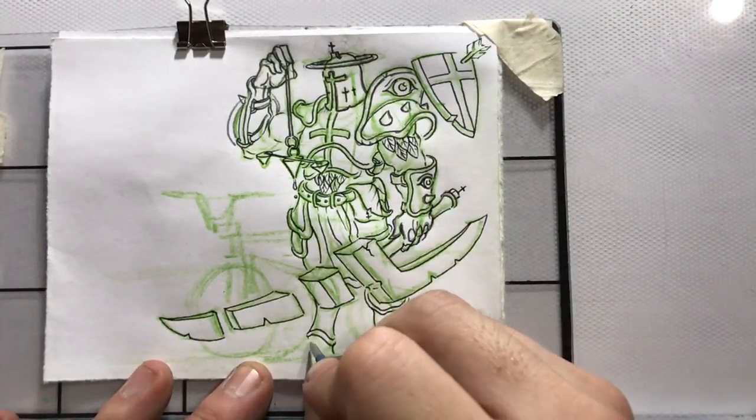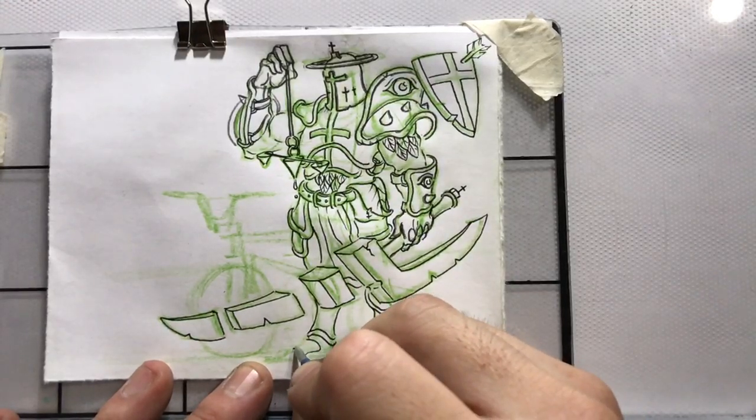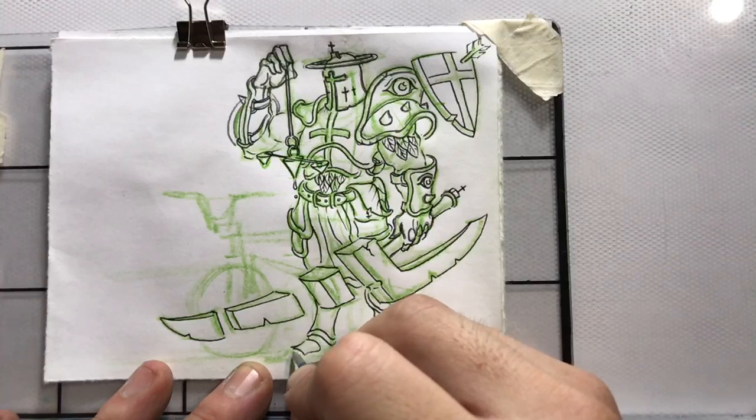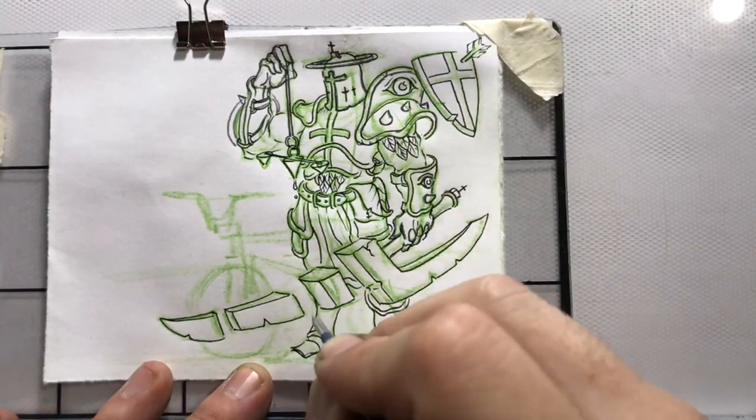Almost kind of looks like a mech unit, huh? I totally messed that up, darn.